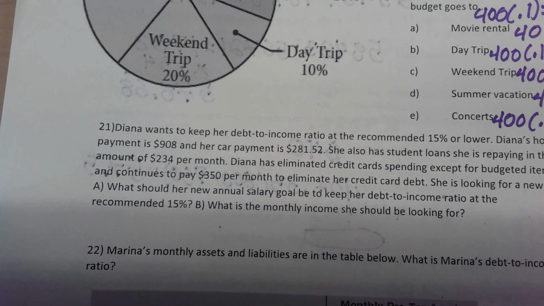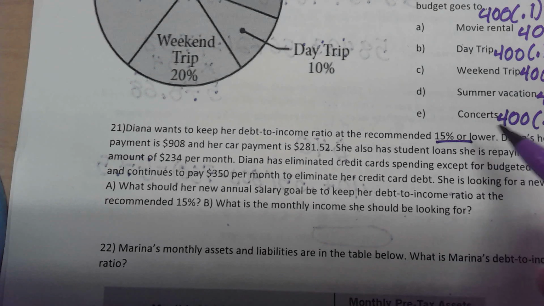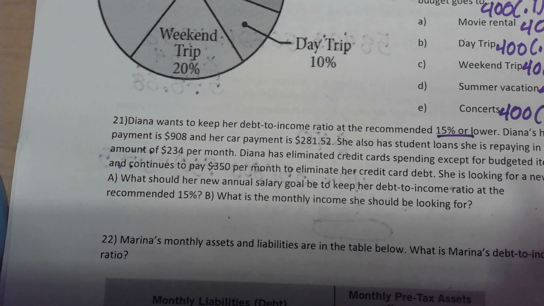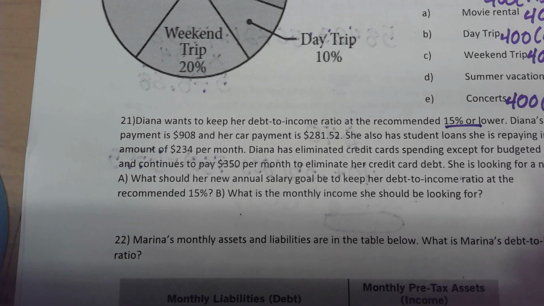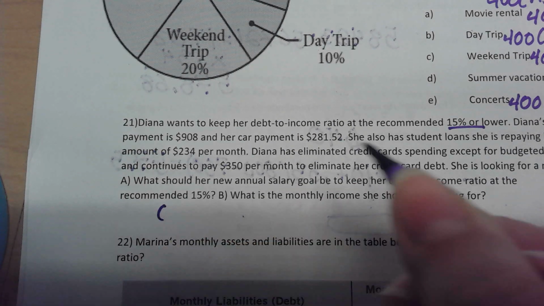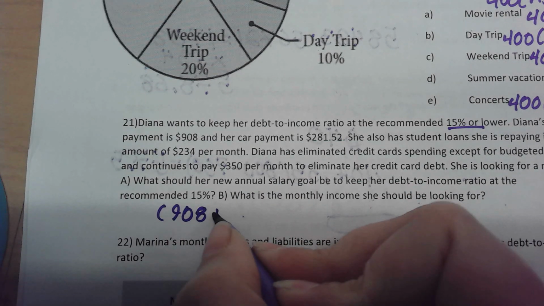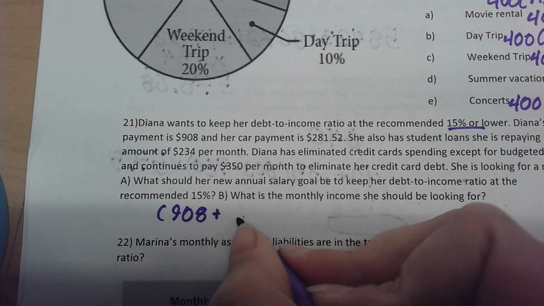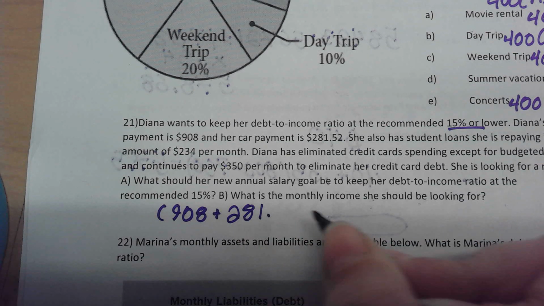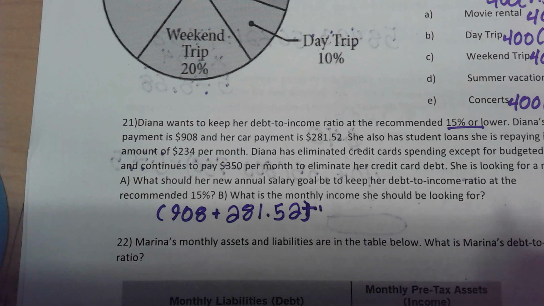Okay. Next one. Diana wants to have her debt income ratio, remember, at the 15%. So we're going to add all of those together. Her house payment plus her car payment, sorry, you have to keep adding more.